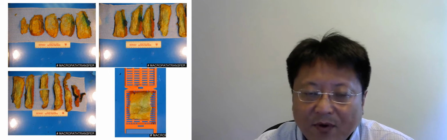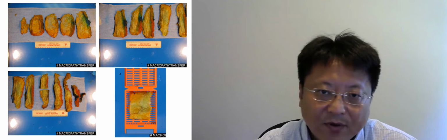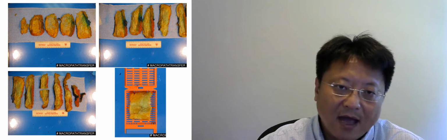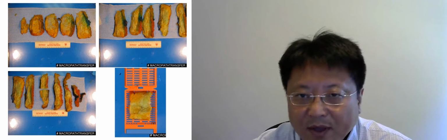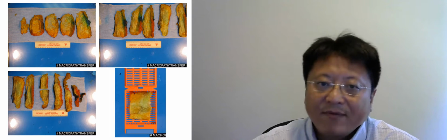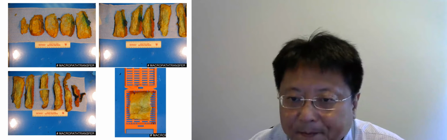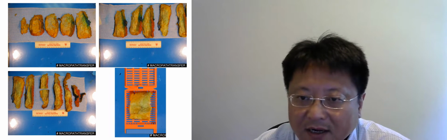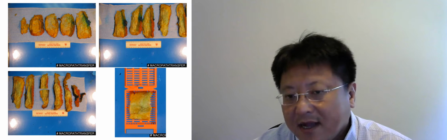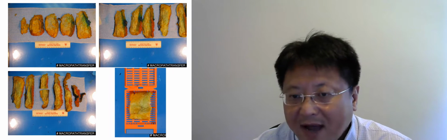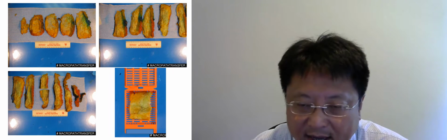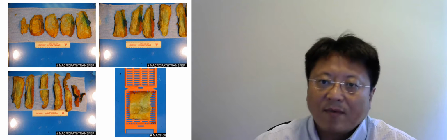Here's another example of slices after we slice the lumpectomy and put them on the board. After we take a section, it is put in this orange cassette, and this specific tissue will be processed so that we can examine the tissue under the microscope.